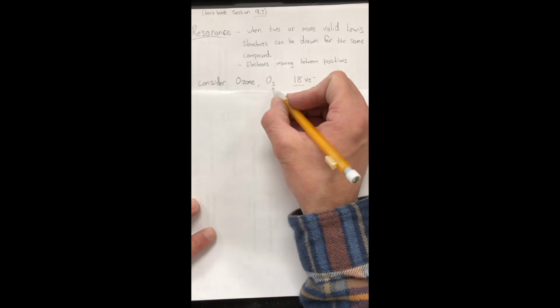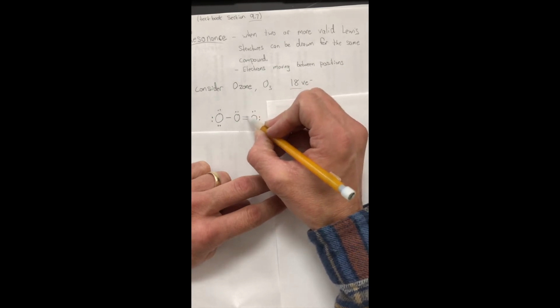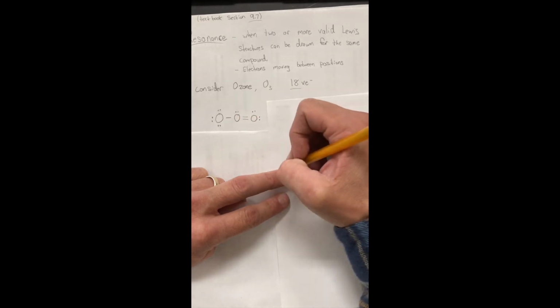Ozone has a formula O3, and if I count it up, it would have 18 valence electrons. I know that each oxygen has 6 valence electrons, so if there are 3 oxygens, 3 times 6 is 18 valence electrons. If I were to draw out a Lewis structure for ozone, I would draw something like this, where the oxygen in the middle is double bonded to the oxygen on the right, and a single bond to the oxygen on the left.